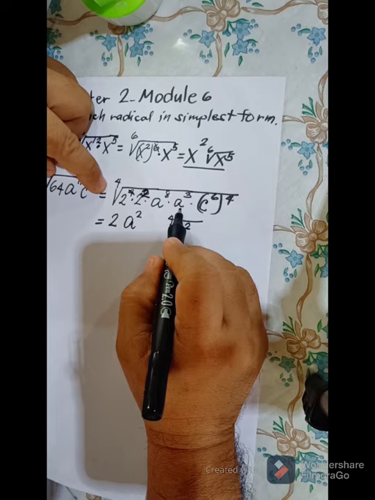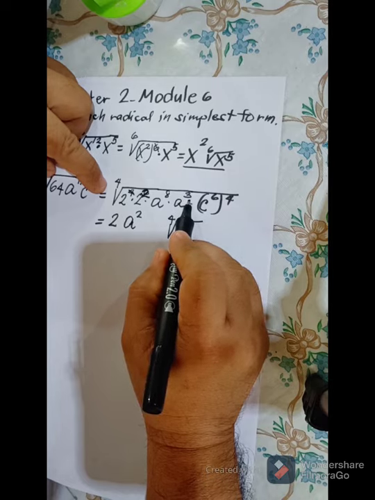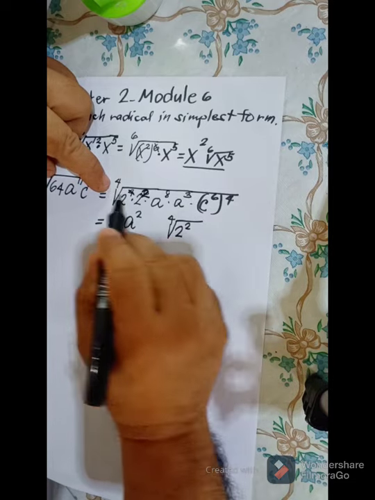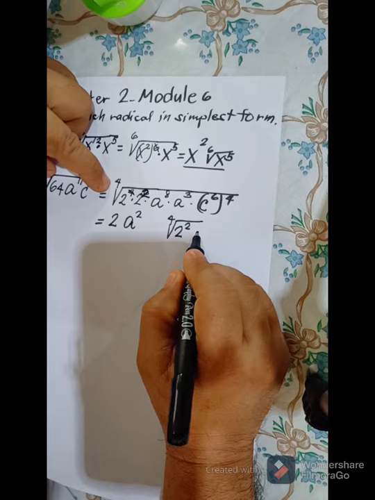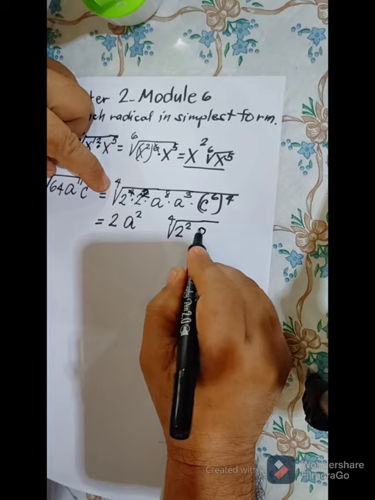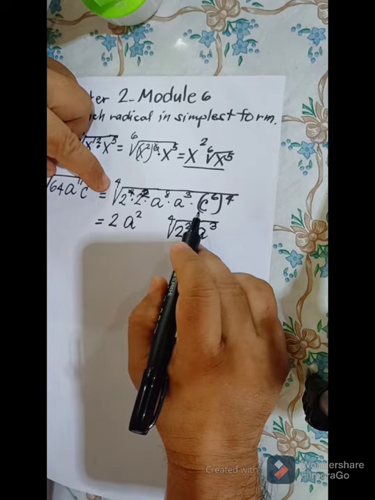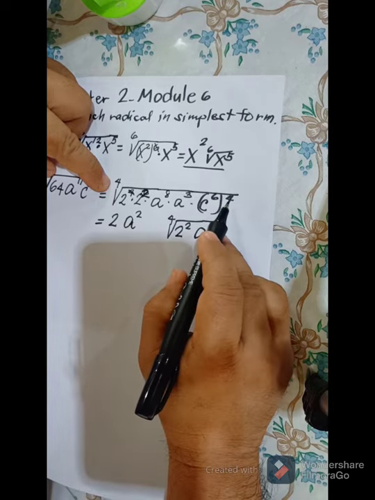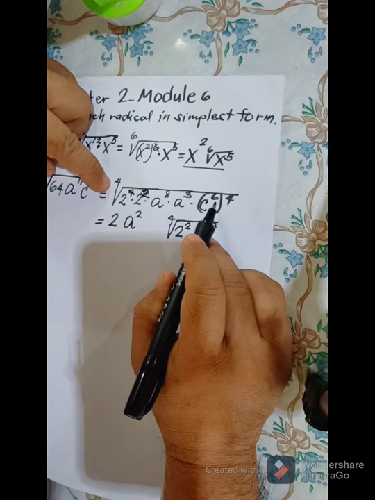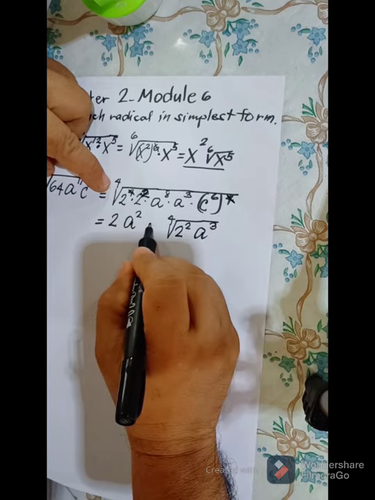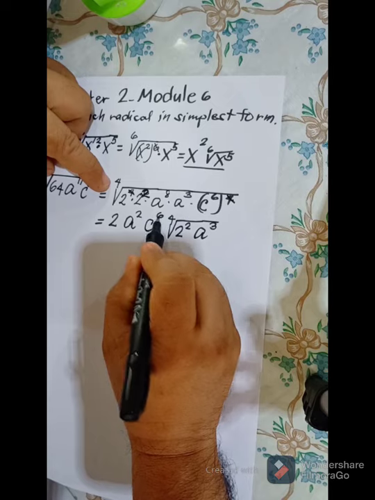A cube is not a perfect fourth power because 3 is not divisible by 4 and 3 is lesser than 4. We write it here, a to the third power. Then c to the power 6 raised to the fourth power: this is actually 24 divided by 4, so we have c to the power 6.